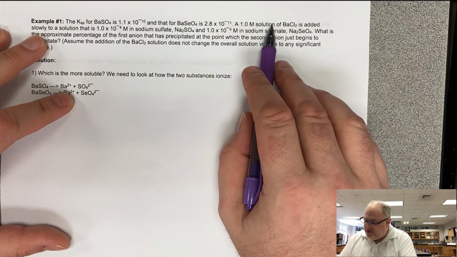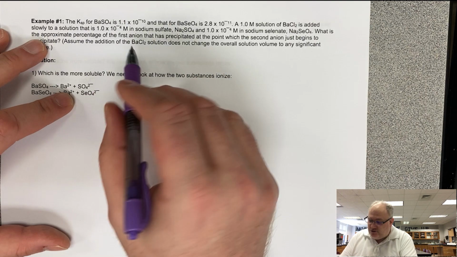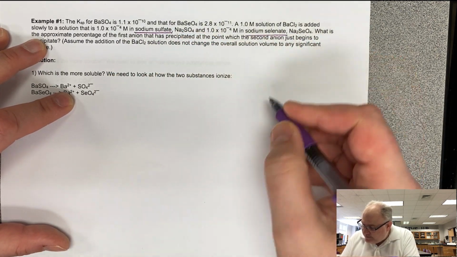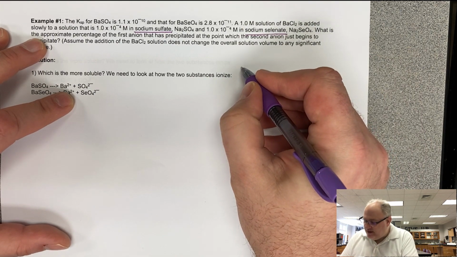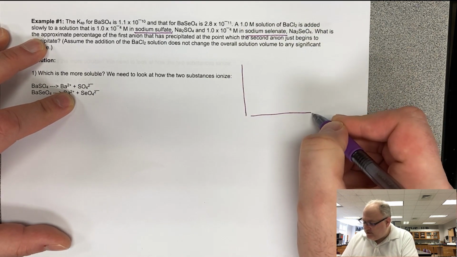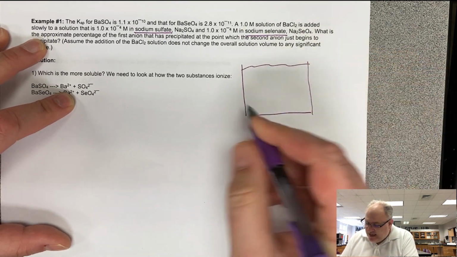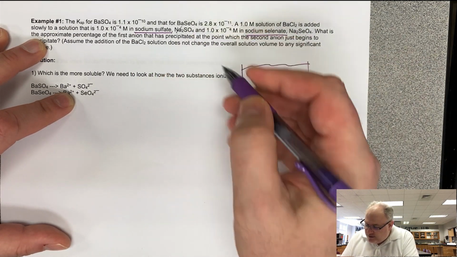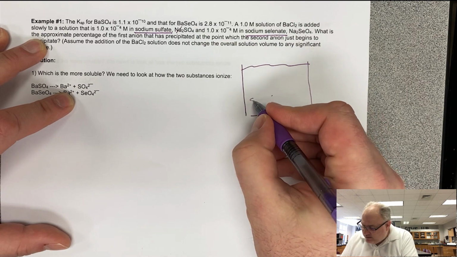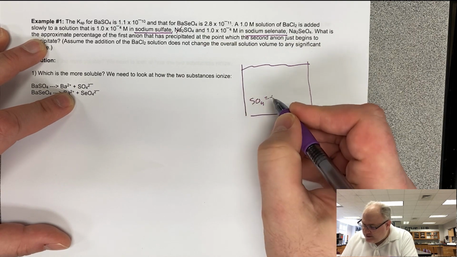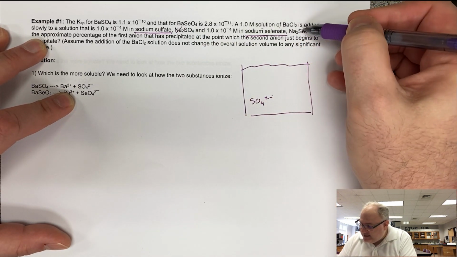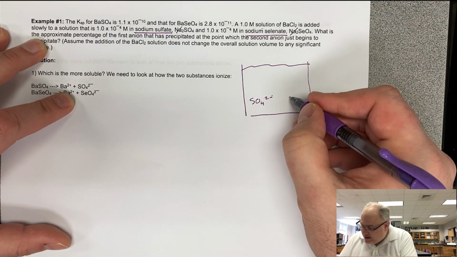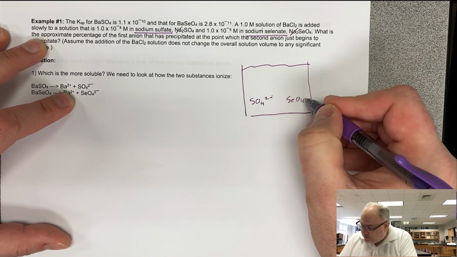And then they tell you they're adding BaCl2 to these two things. So we have sodium sulfate and we have sodium selenate. Now I'm going to again draw my little beaker of stuff, and because I have sodium sulfate being thrown in here, I'm going to ignore the sodium because that's a spectator ion, and I'm going to have SO4 2- in here. And similar with sodium selenate, I know that the Na+ is not going to do anything, and so I'm going to have SeO4 2-.